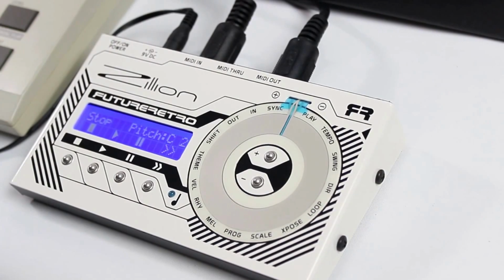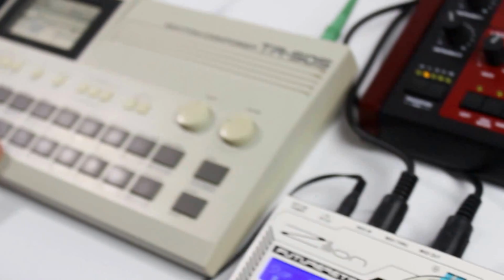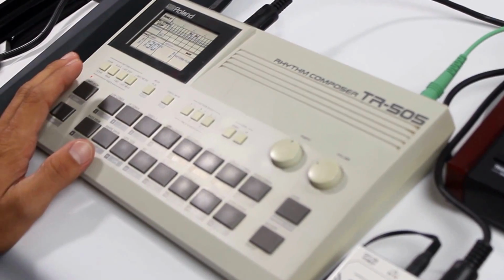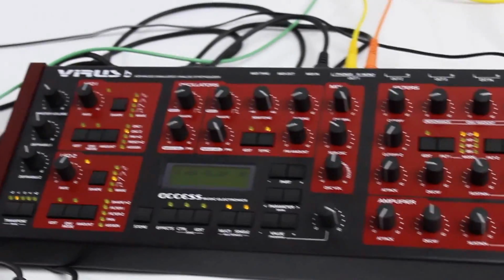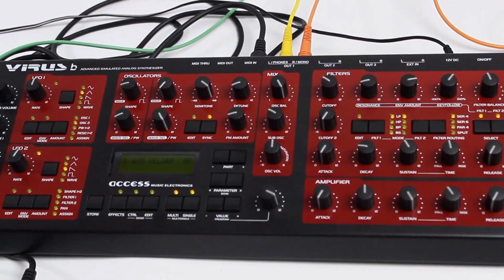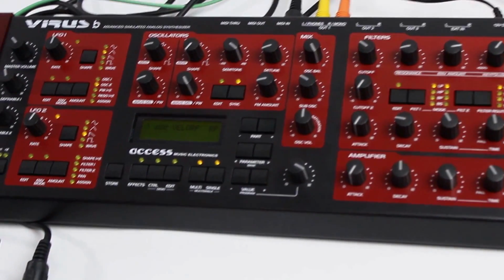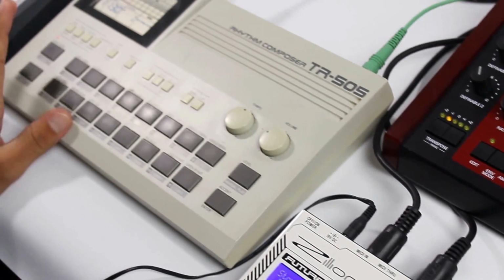We're going to go back in the play mode here, and we'll start playback on our TR-505. We are going to be controlling the Access Virus B here just because it's a multi-timbral sound module, and show you some of the features. And let's just give it a try and show you what we can do with this.